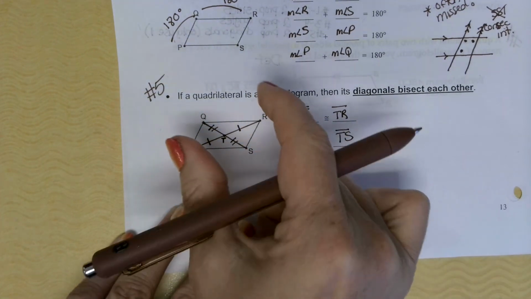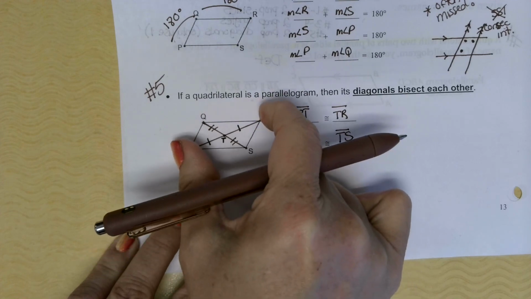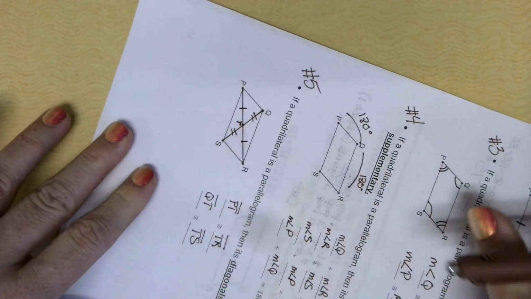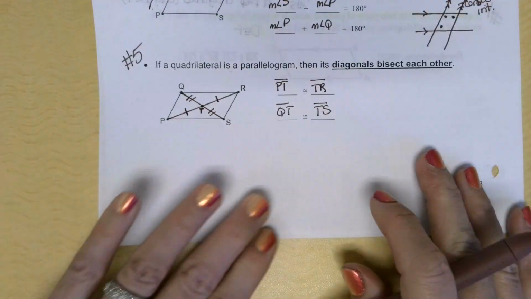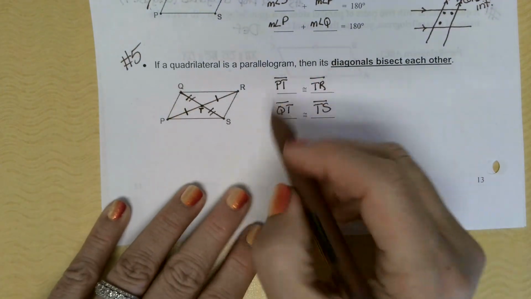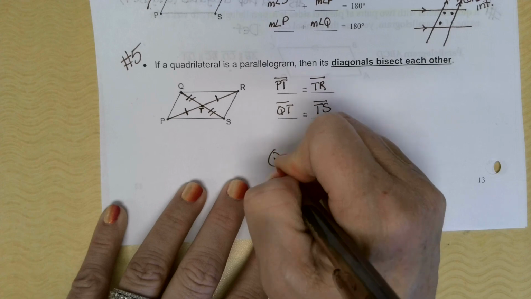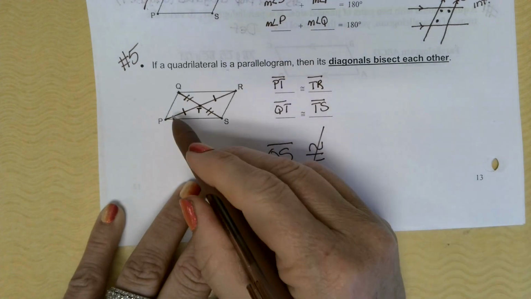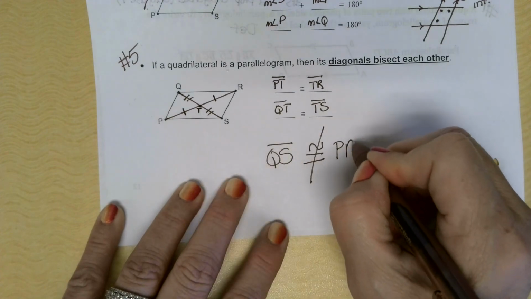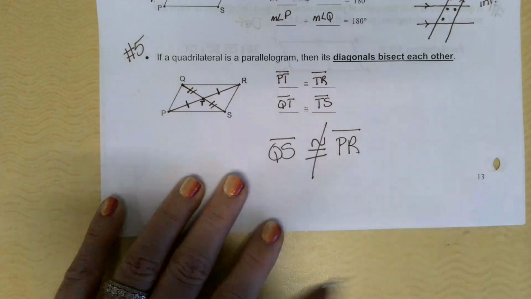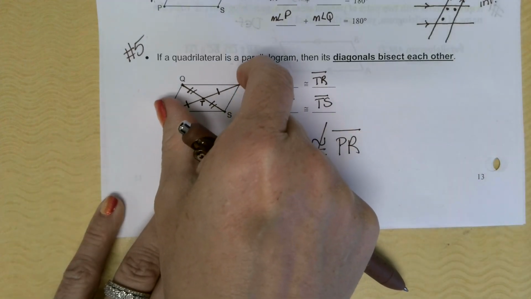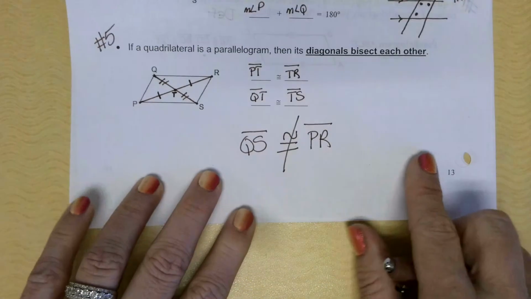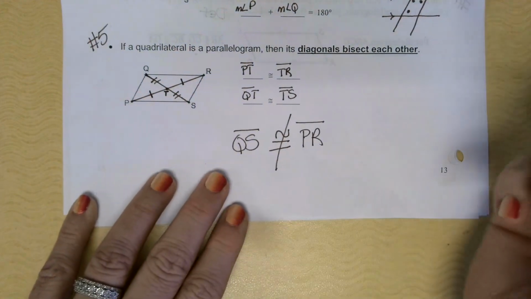Okay, take your fingers and measure PR with your fingers, and then keep that measurement, turn your paper. Is that the same? No. So I want you to realize that in our quadrilaterals, there are going to be shapes that have diagonals that are equal to each other, but in this shape, QS is not congruent to PR. So remember that, and you can always tell in all of our shapes by using your fingers and just simply doing a quick measurement. And this measurement will not be equal. It's actually way bigger than that other measurement. We'll talk about that a little bit more when we get to rectangles.